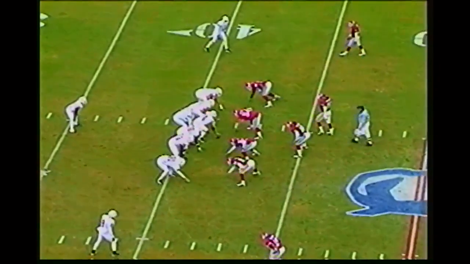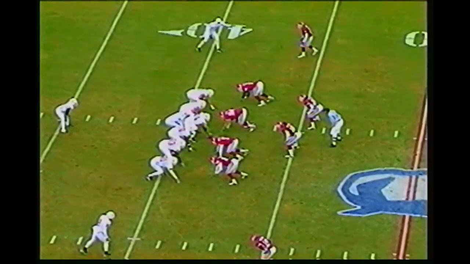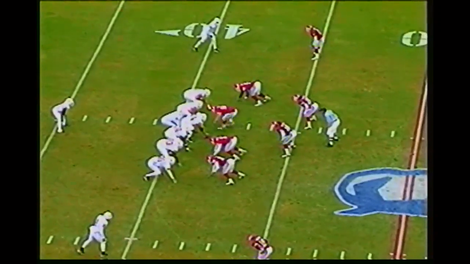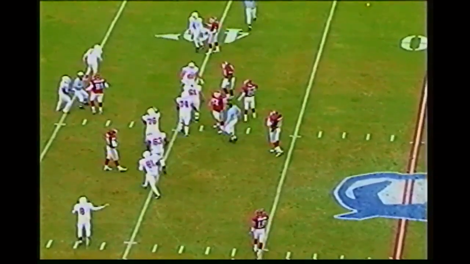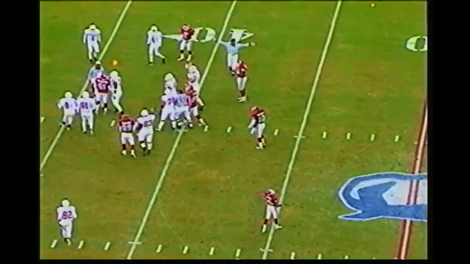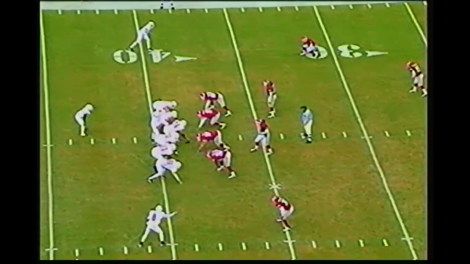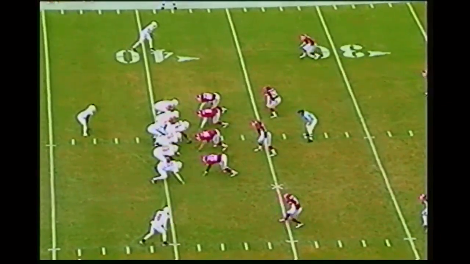Ellis and Johnson are to the right. B.J. Johnson and Hardy Ellis. 1 back behind Chris Sims, who's under center. And now we had, and then flags fly. Clock running at the Oklahoma 39 after the 20 yards gained from 2 penalties on Oklahoma.